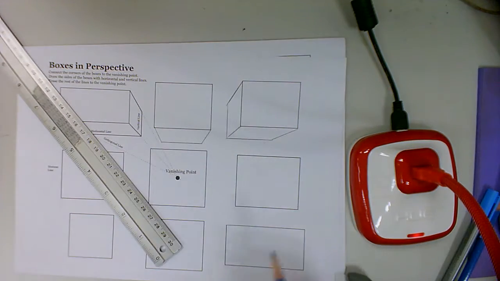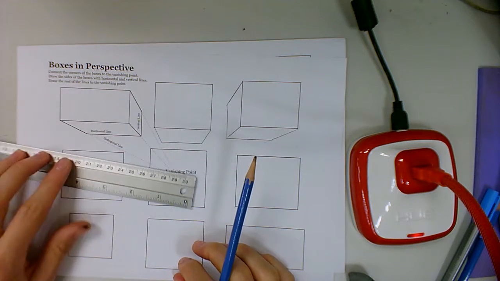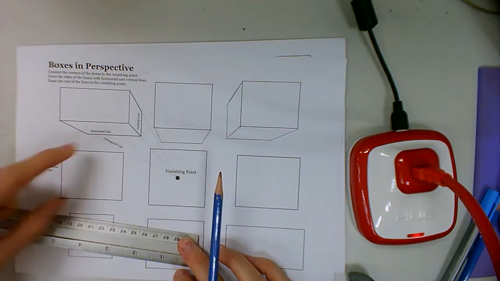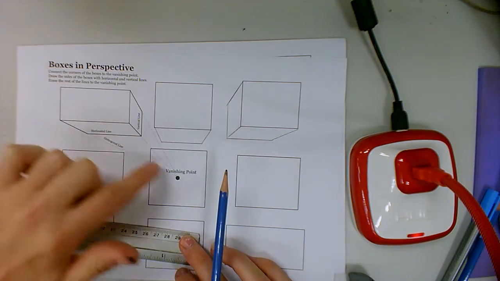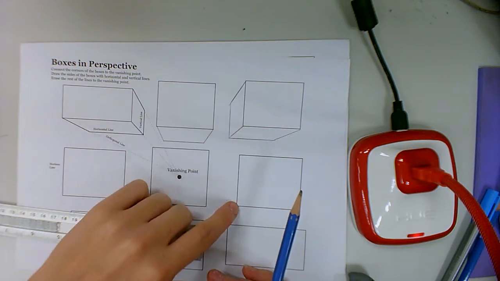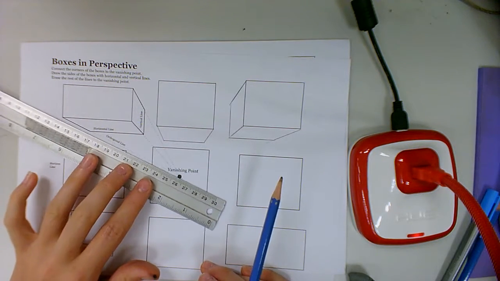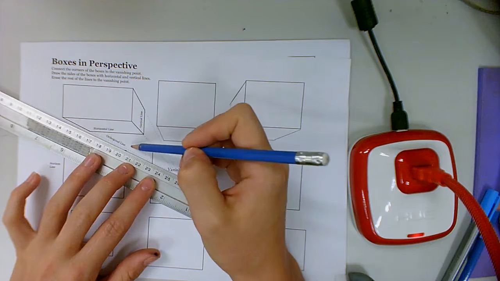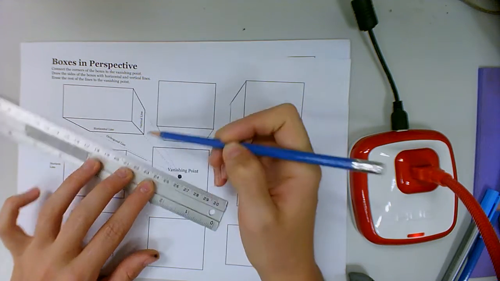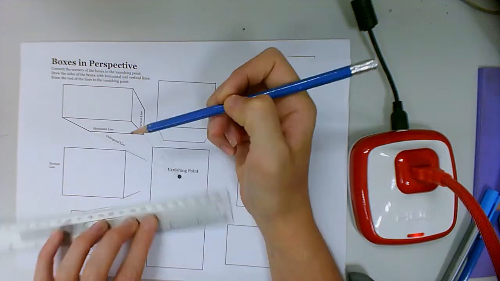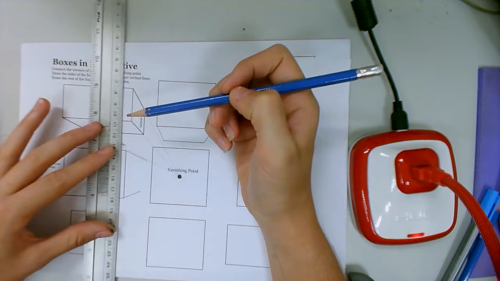Alright, for my side ones, I know that if I would draw these 2 corners to the vanishing point, they would be behind the box, so I know I only have 2 here, and I have 2 orthogonal lines here, and that's going to be my perspective also. So I'm going to start drawing that. Inward, inward, go parallel vertical.